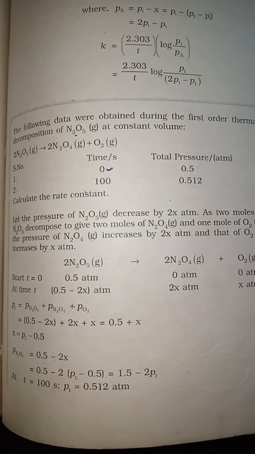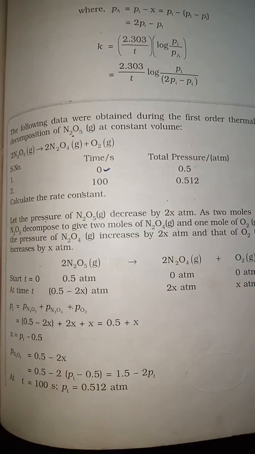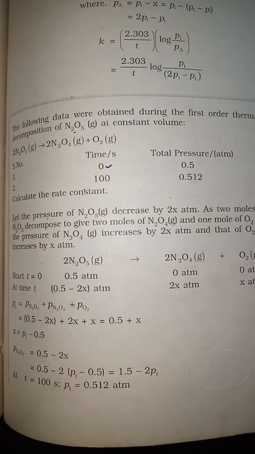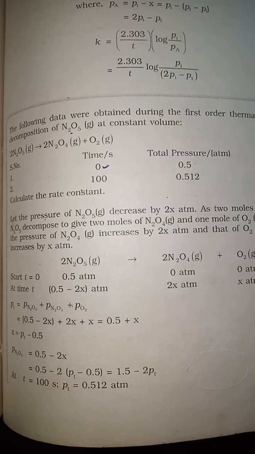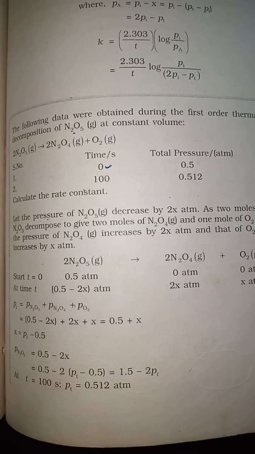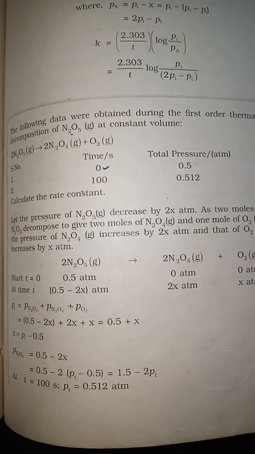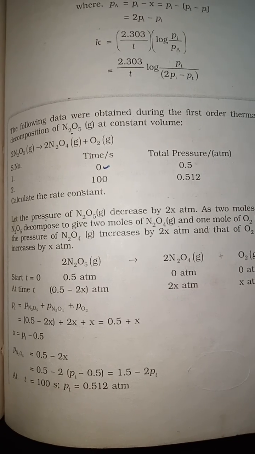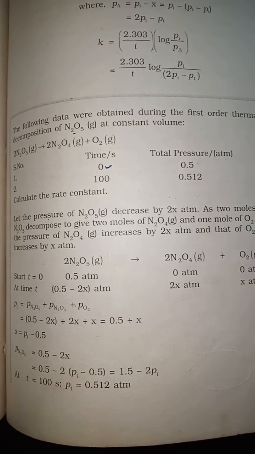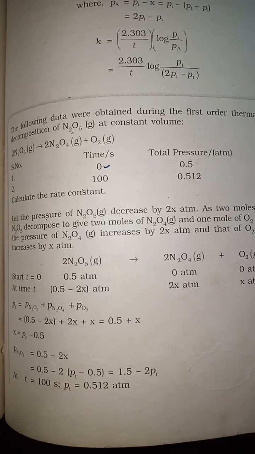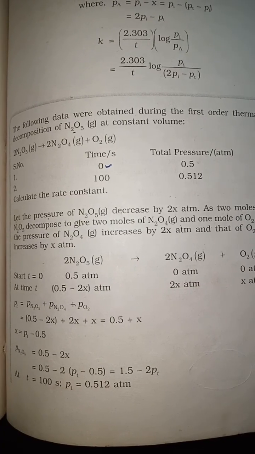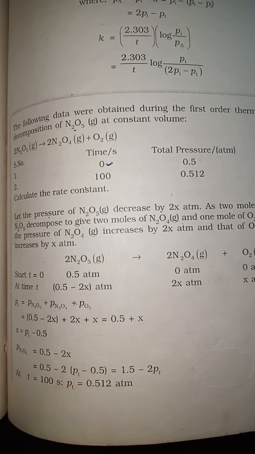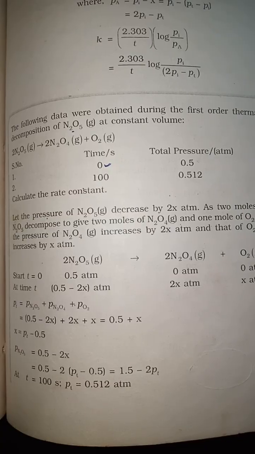For 2N2O5 → 2N2O4 + O2: at start, 0.5 atm, 0 atm, 0 atm; at time t, 0.5 − 2x, 2x, x. Pt = P(N2O5) + P(N2O4) + P(O2) = 0.5 − 2x + 2x + x = 0.5 + x, so x = Pt − 0.5. P(N2O5) = 0.5 − 2x = 0.5 − 2(Pt − 0.5) = 1.5 − 2Pt.